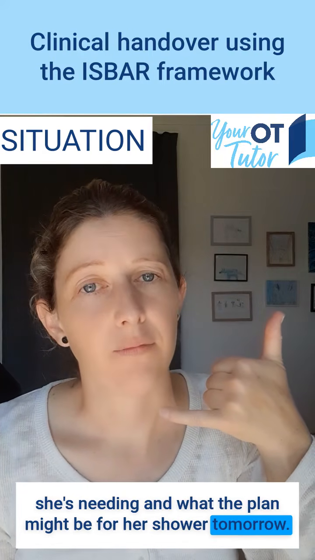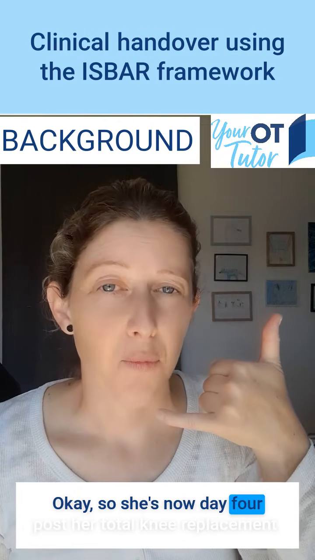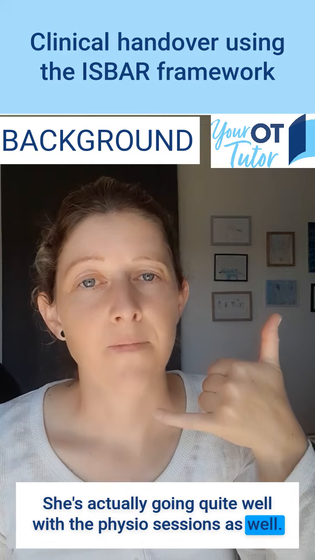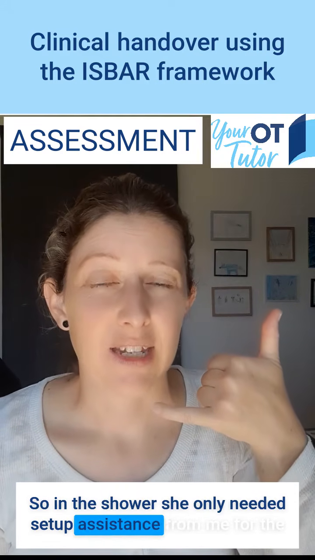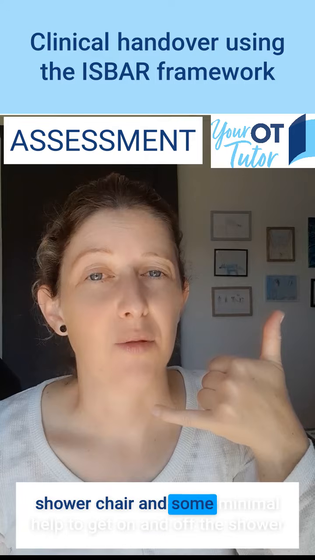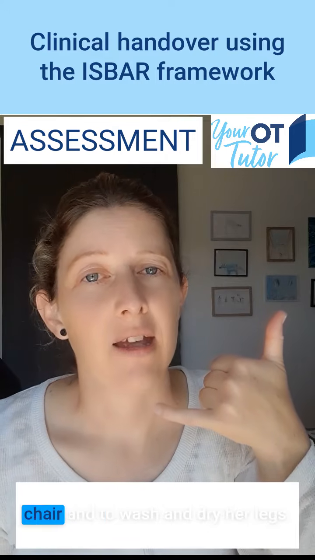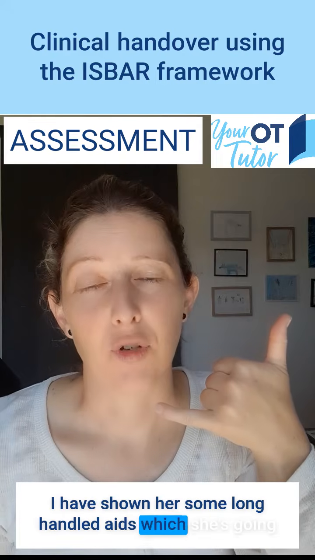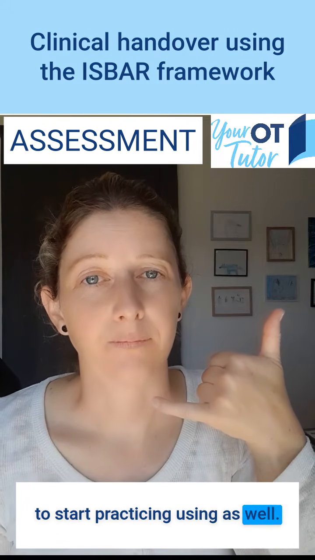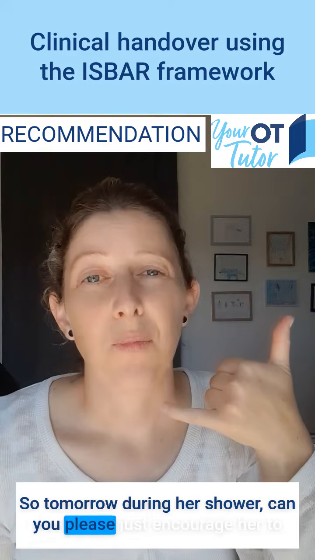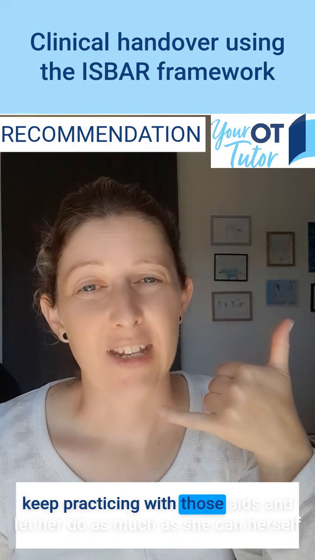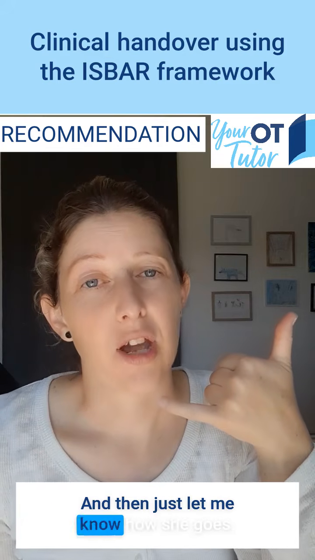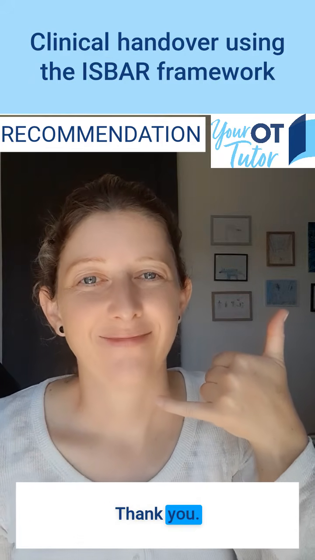Okay, so she's now day 4 post her total knee replacement. She's actually going quite well with the physio sessions as well. So in the shower, she only needed setup assistance from me for the shower chair and some minimal help to get on and off the shower chair and to wash and dry her legs. I have shown her some long-handled aids, which she's going to start practicing using as well. So tomorrow during her shower, can you please just encourage her to keep practicing with those aids and let her do as much as she can herself and just help where she gets stuck, and then just let me know how she goes. Thank you.